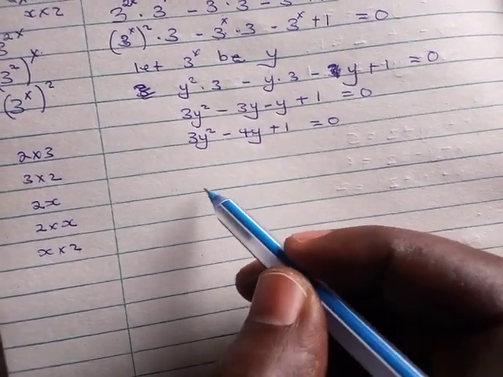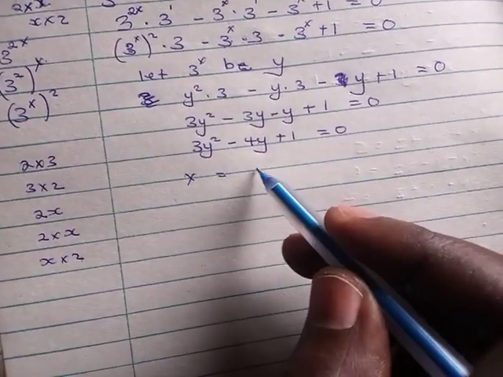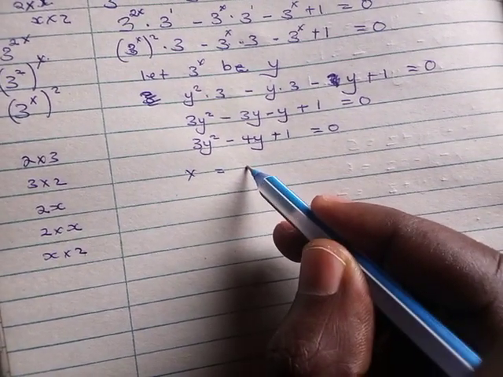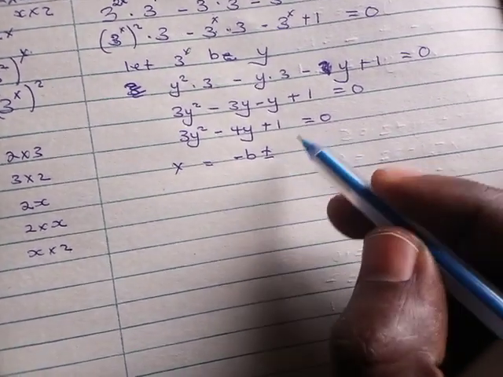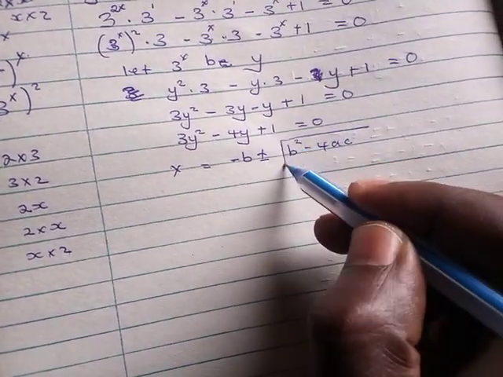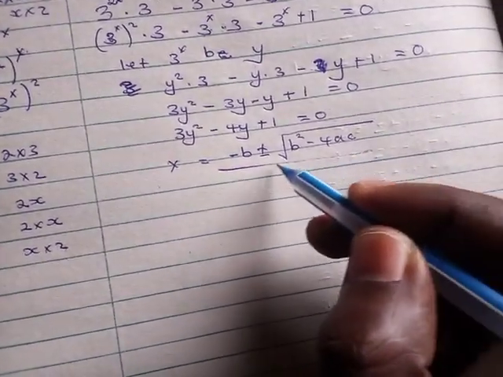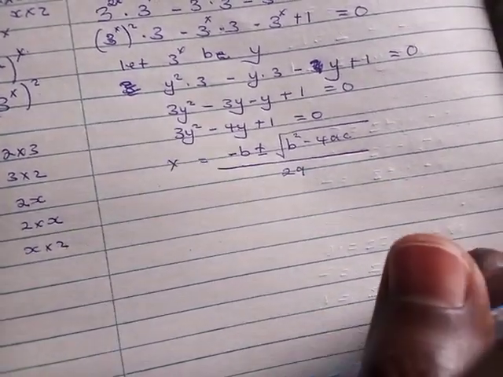So the bulldozer will be how? It gives you x equaling to minus b plus or minus the square root of b squared minus 4ac, out of 2a.